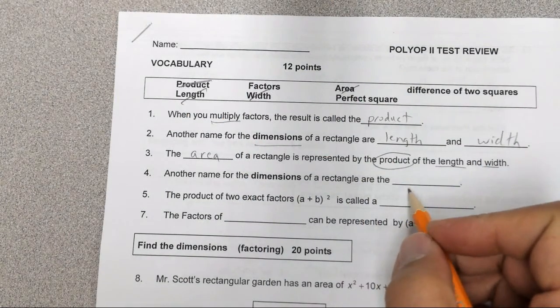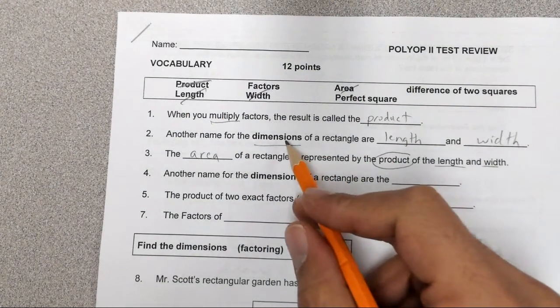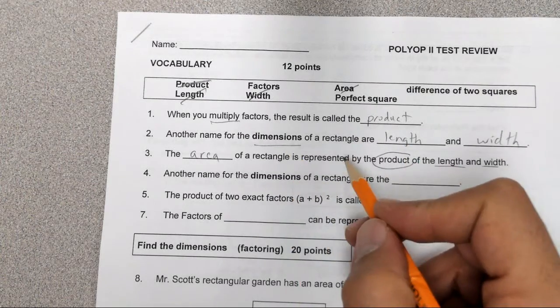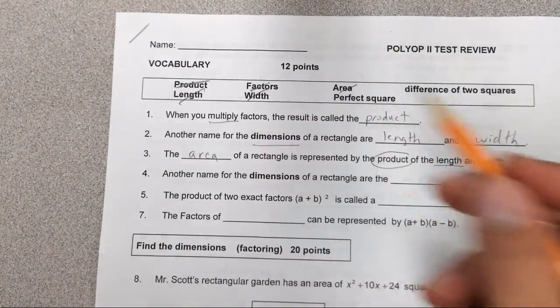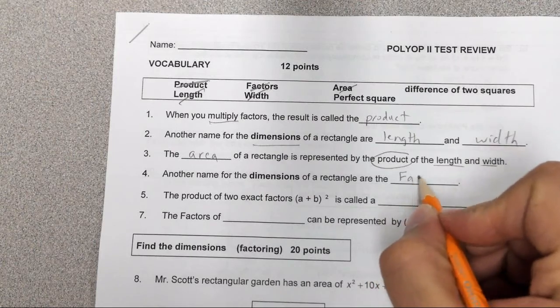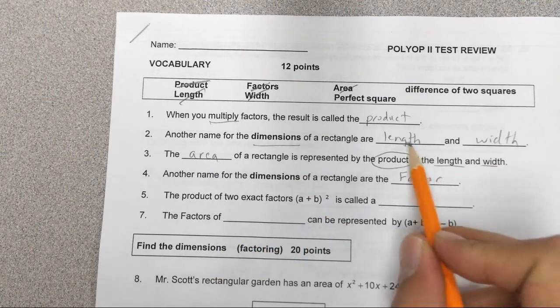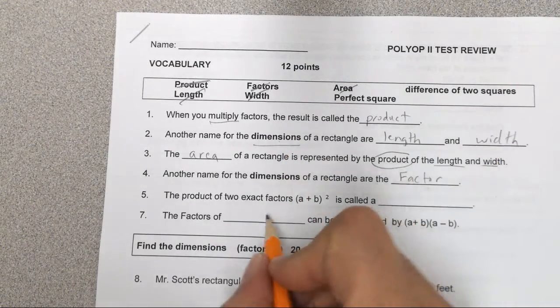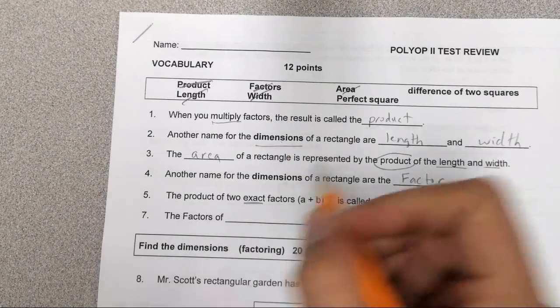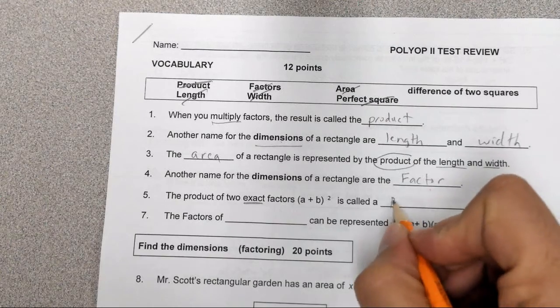Another name for the dimensions are the length and width. We just talked about it right here. The length and width is dimensions, but another word for it would be factors. So now we know 3 different words that mean length and width: factors, length and width, dimensions. If these are 2 exact, then they are perfectly the same.